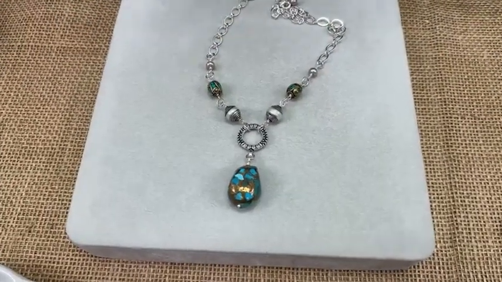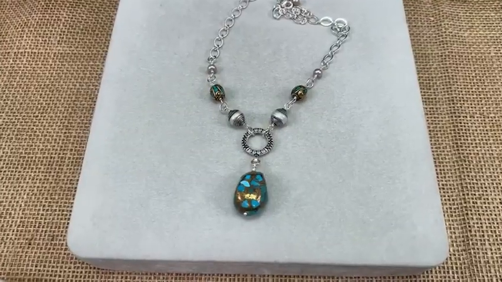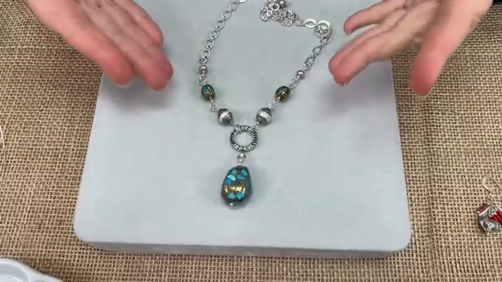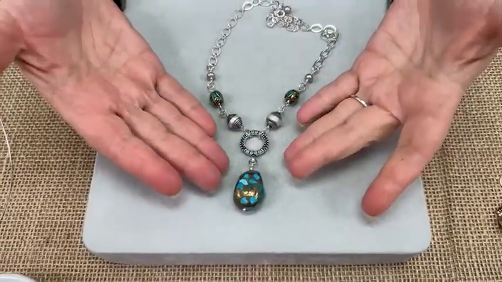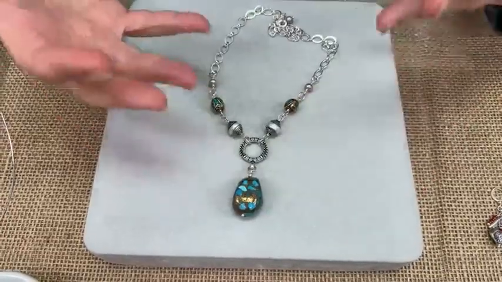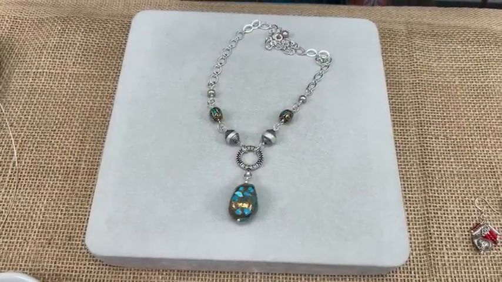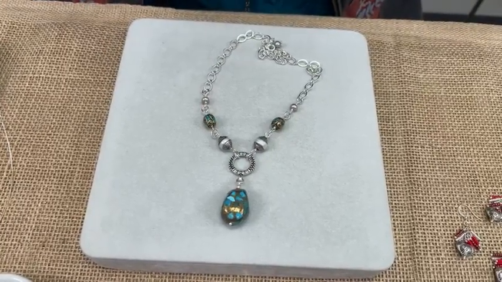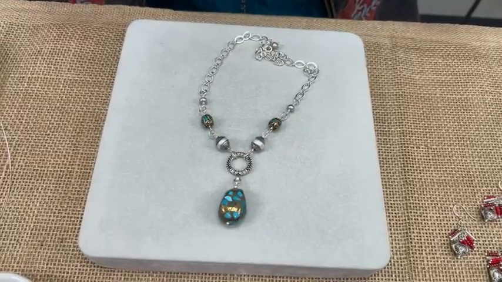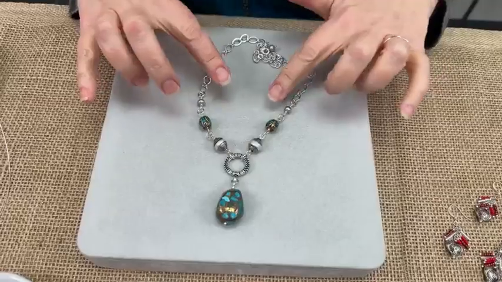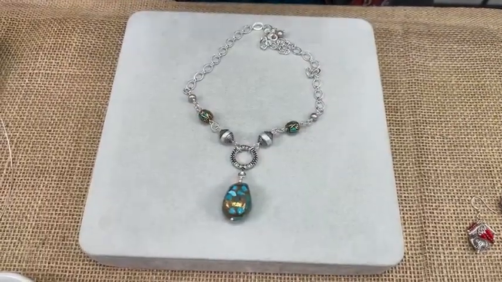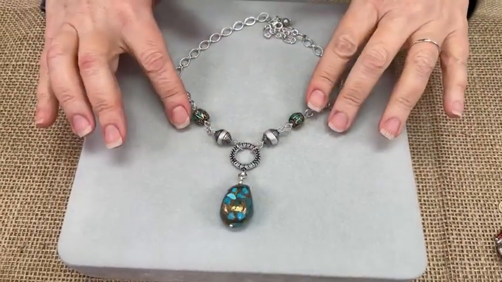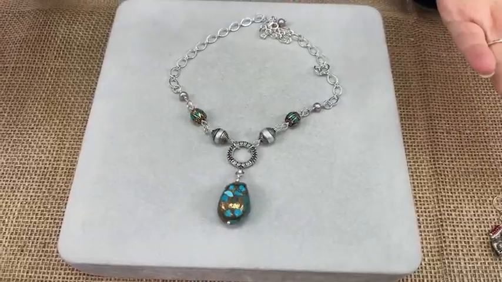Well, it's not just a pendant. It's not just a cool bead, but it's actually something that your eye is really drawn to. So this is going to be the very first thing that somebody is going to see when they see your beautiful piece of jewelry. So the way I approach it is, for me, it usually starts with a focal point piece. Sometimes it starts with a color, sometimes it starts with a cool finding, but in this case, I will say it definitely started with a focal point.